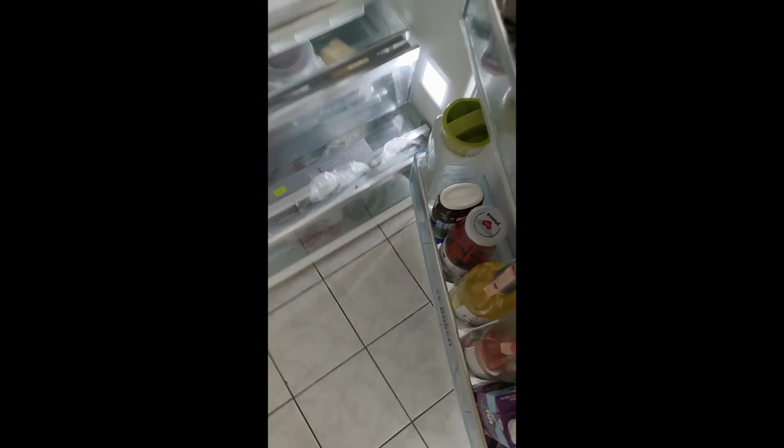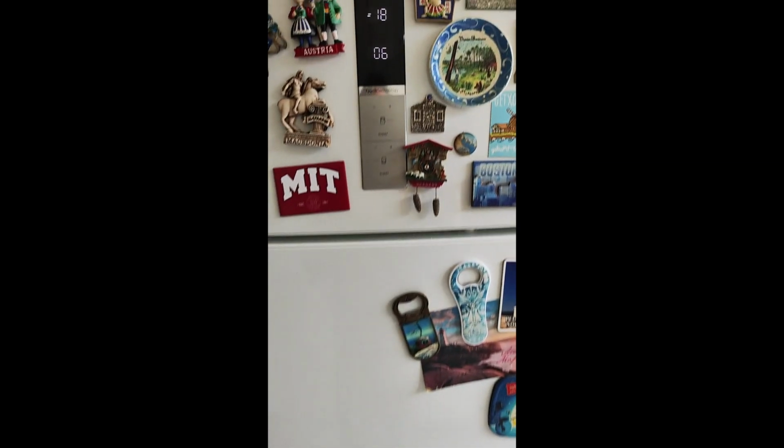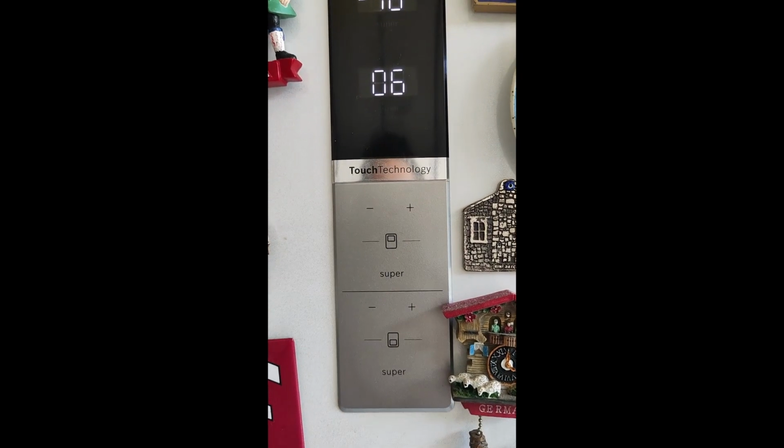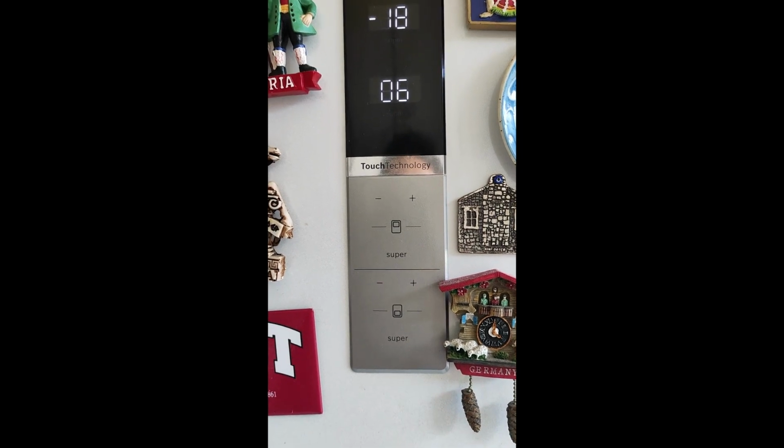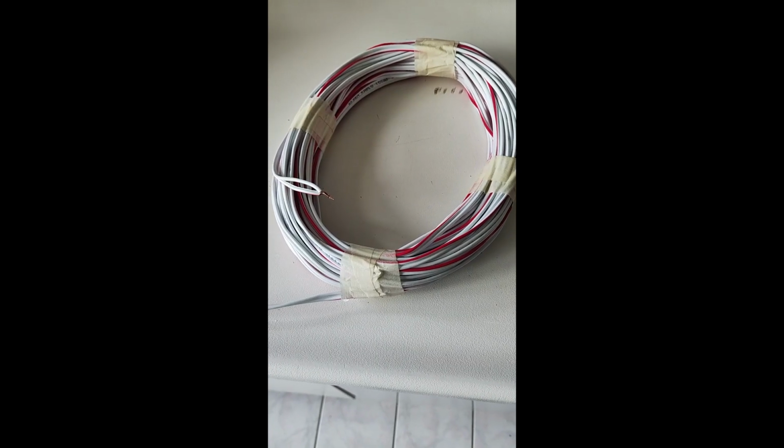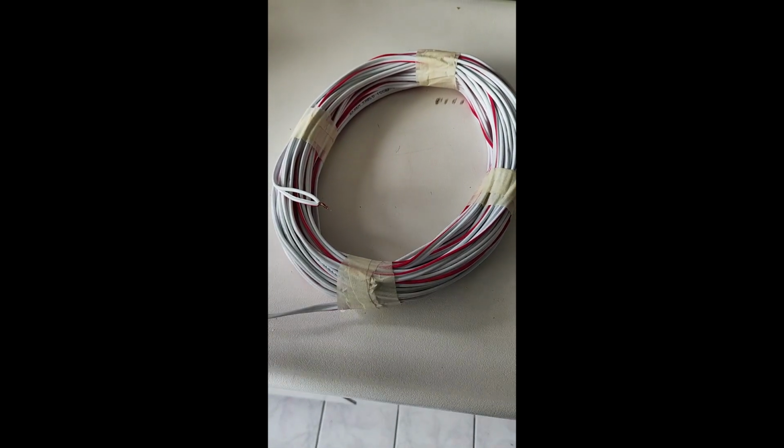Then the wire is taken to the fridge this time, where we will wait until it drops down to 6 degrees Celsius. After we have measured the resistance for 6 degrees Celsius, the wire is put into the oven.